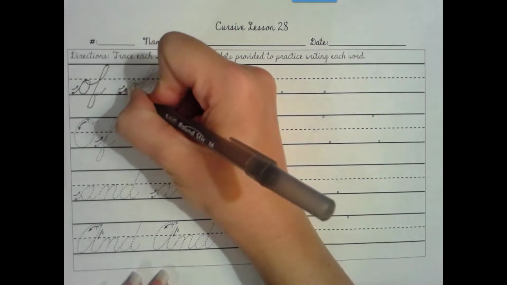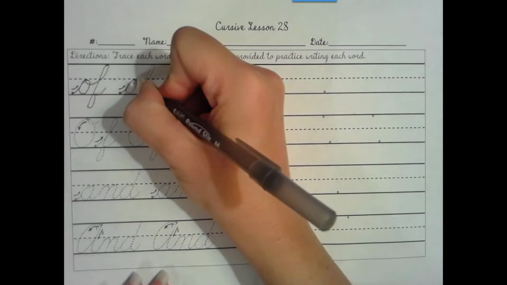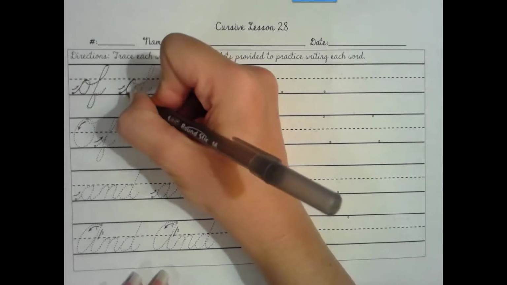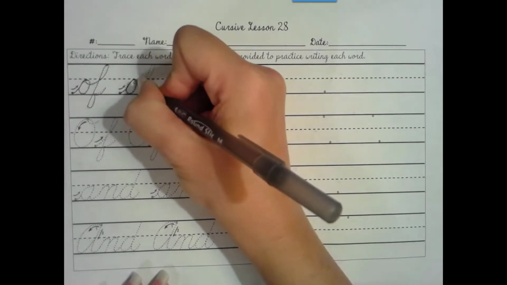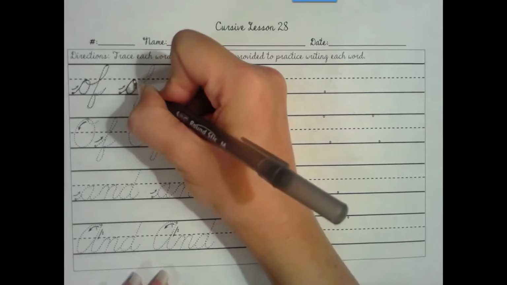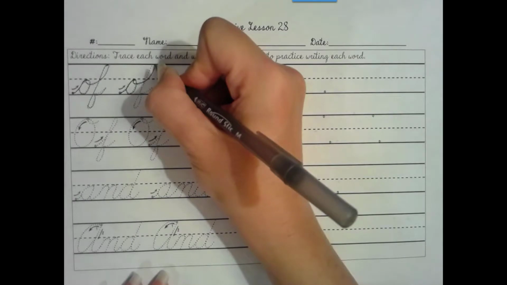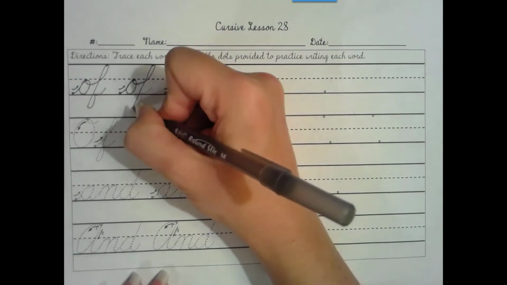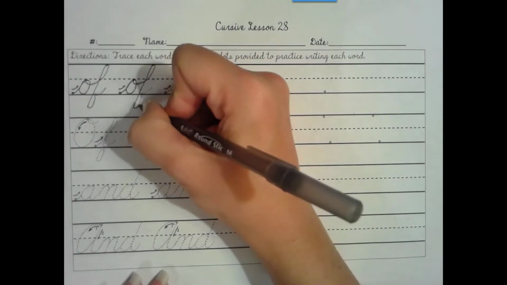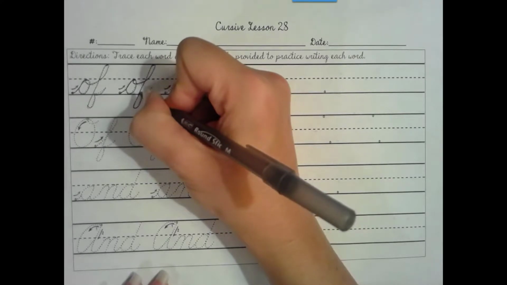Starting dot, we're going to slant up. We're going to retrace back down, touch the bottom, curve around, touch the top, make our loop. We're going to continue slant up to the top, curve back, cross below. We're going to loop forward, touch the line, and then make our tail.